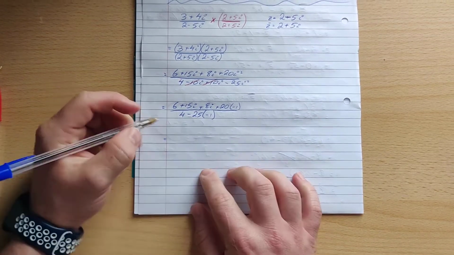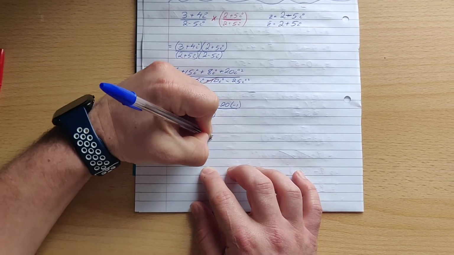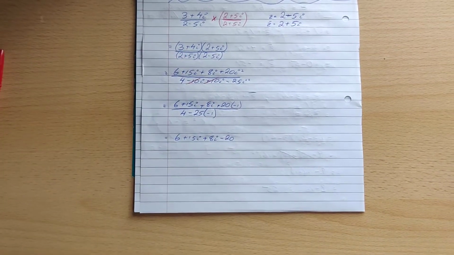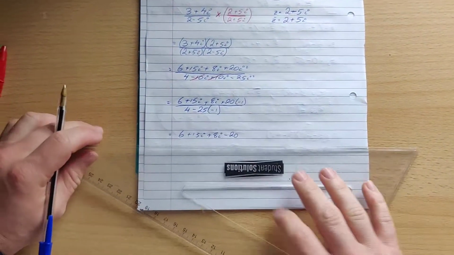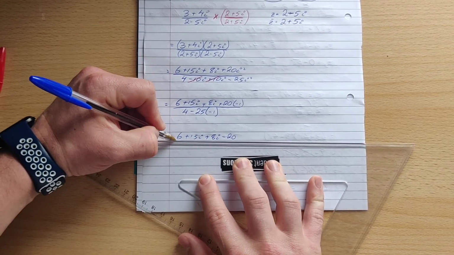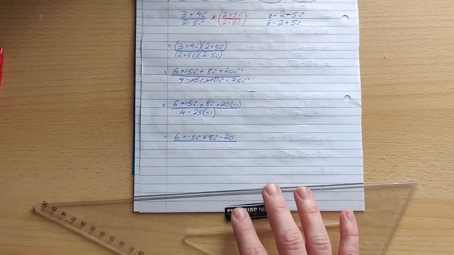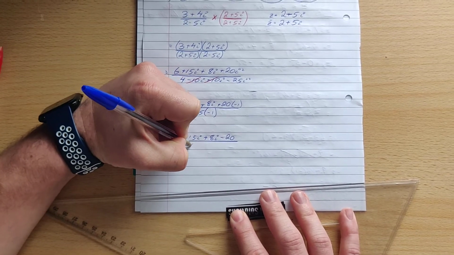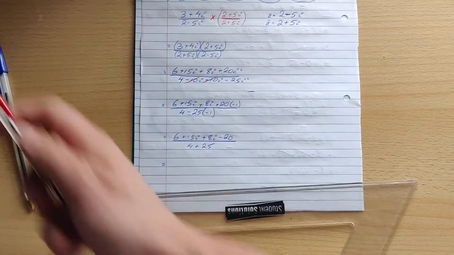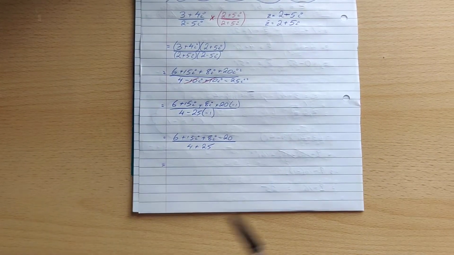Clean up the top line a small bit. 6 plus 15i plus 8i plus 20 by minus 1 is minus 20. Use the ruler to make it a bit easier. All divided by 4 minus 25 by minus 1 is plus 25. So 4 plus 25. Next line, if you want, because it's now getting a bit more complicated, you can go back to your red and black pens. So the red for real, black for the imaginary.